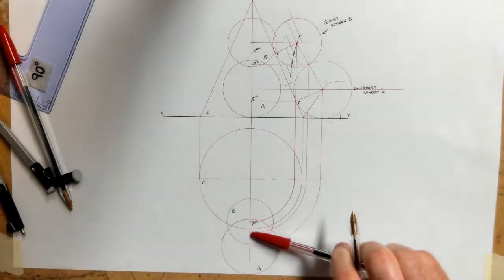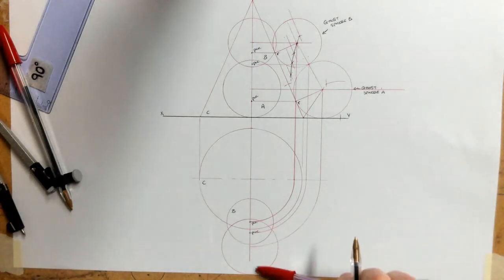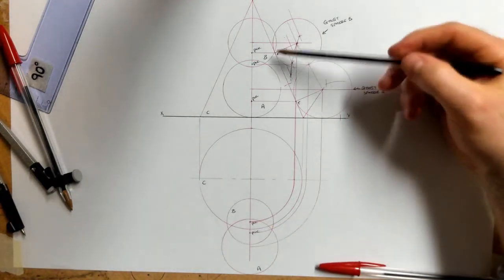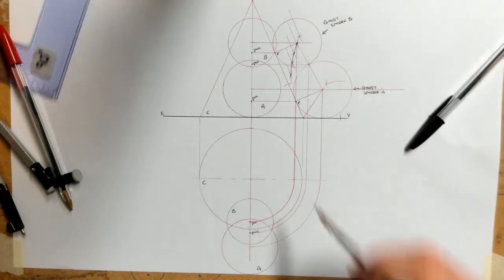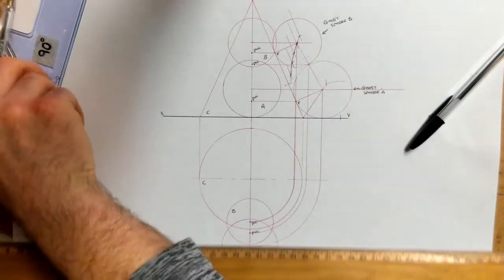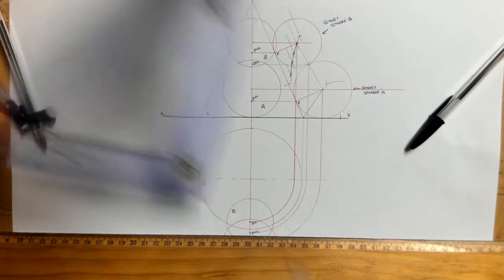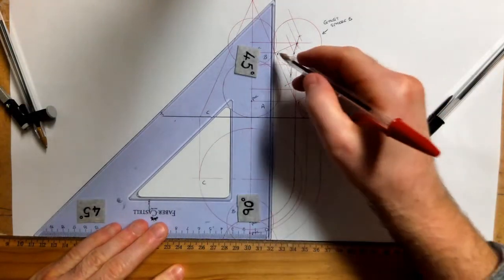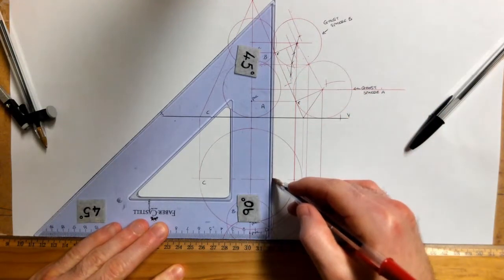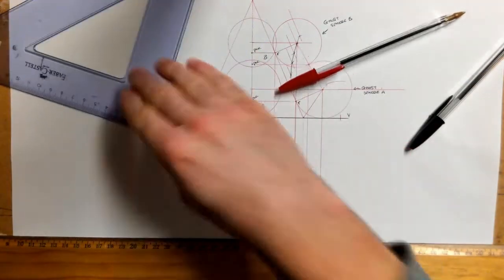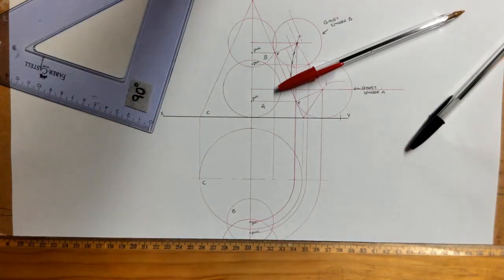That's the point of contact between sphere A and sphere B, and the last one I have to find is this one, which was sphere B touching the cone. So I'm also going to project it down. Okay, and hopefully this is nice and accurate and it's working out for me.